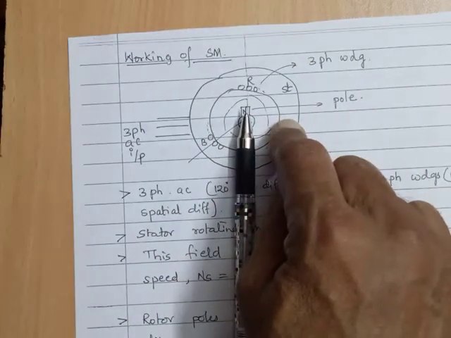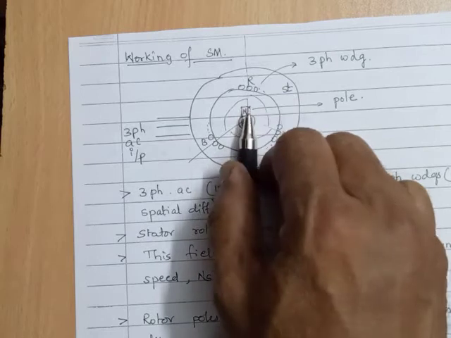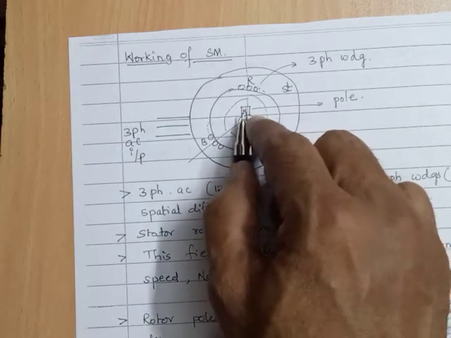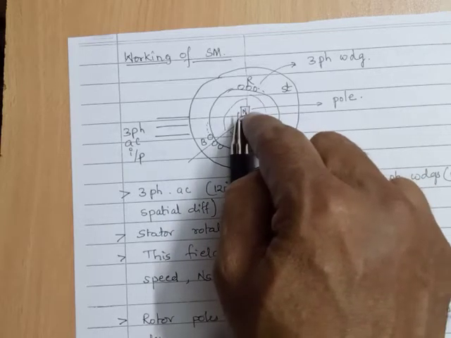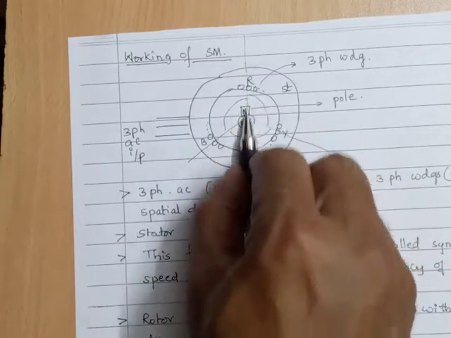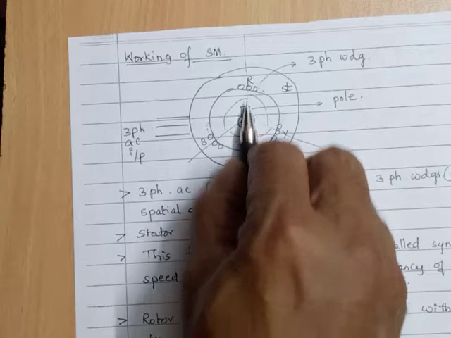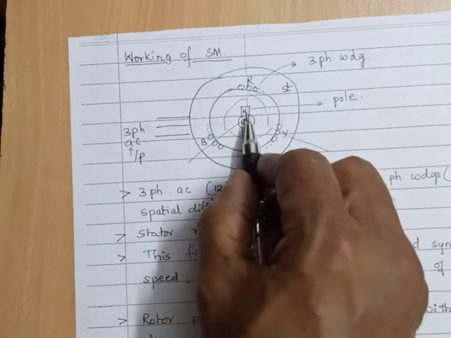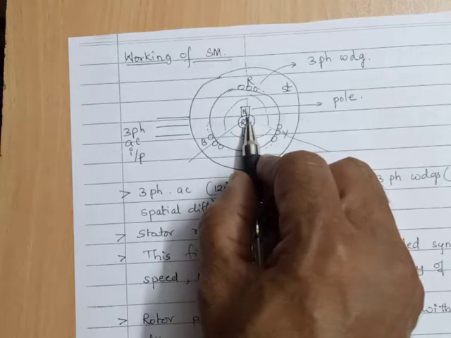Because of that, this N will not have a net force created. Magnetic locking with this will not be possible just at the beginning, when we think of this rotor starting from rest. Are you able to catch that?